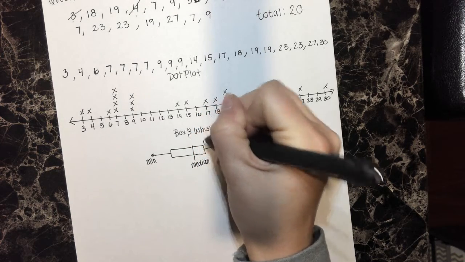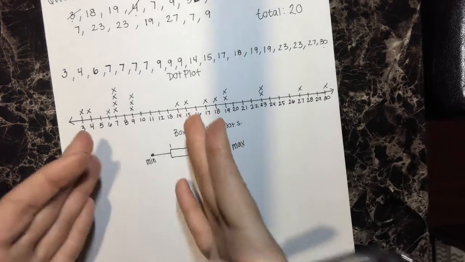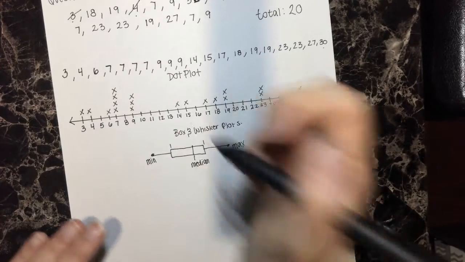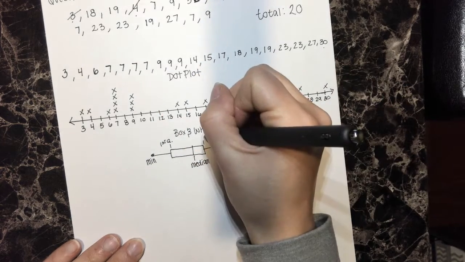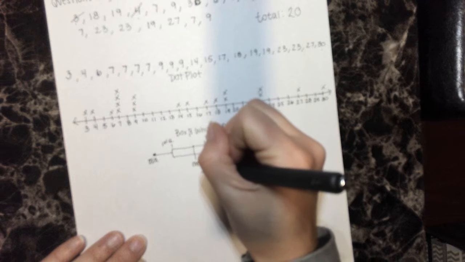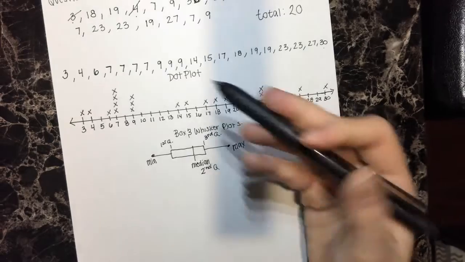Now, these two lines up here are your median between your minimum and your median. So this would be your first quartile. I'll put a Q. This would be your third quartile, because this is also your second quartile. So we're breaking our data set up into 4 sections.